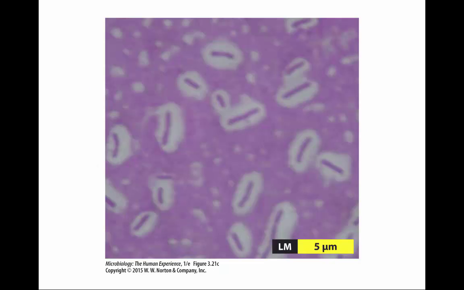Another important differential stain is the capsule stain. So the capsule, we'll learn about in Chapter 5, is a carbohydrate layer outside of the bacteria that helps serve as sort of an invisibility cloak. And carbohydrates are not positively or negatively charged, they're fairly inert. And so the stain itself does not stick to that sugary coating on the outside of the bacteria.